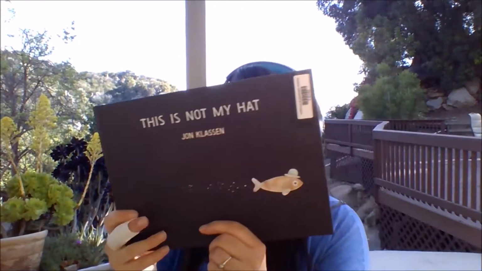The first one is This Is Not My Hat by John Klassen. And the second one is I Want My Hat Back by John Klassen. I bet some of you have already found a similarity for your Venn diagram. Do you notice anything that's the same already? Do you notice anything that's different? Keep paying attention to those things so we can compare at the end. Ready? Let's start with This Is Not My Hat.